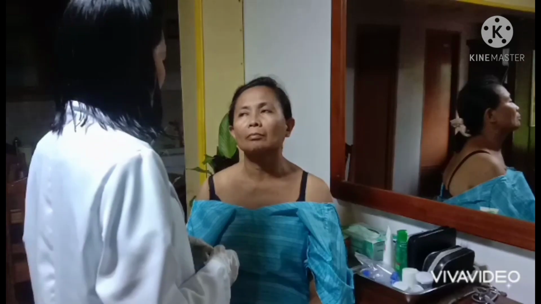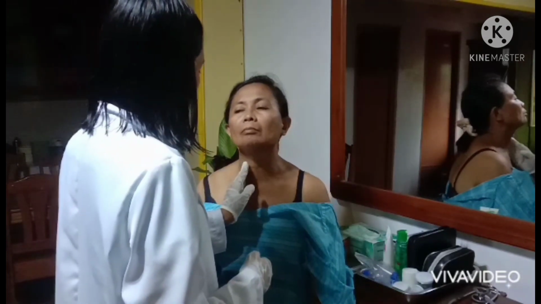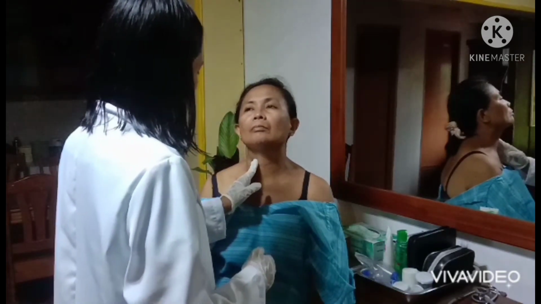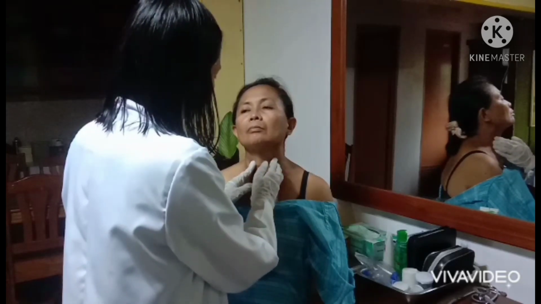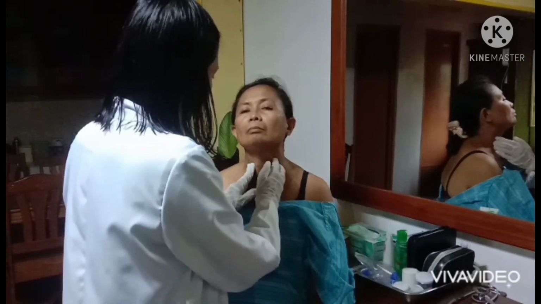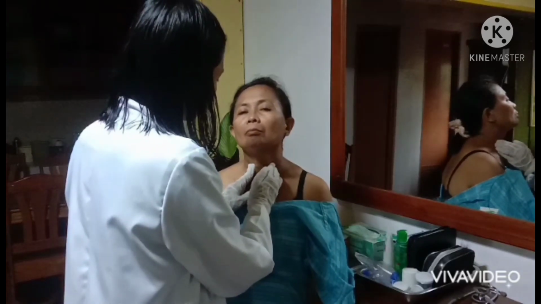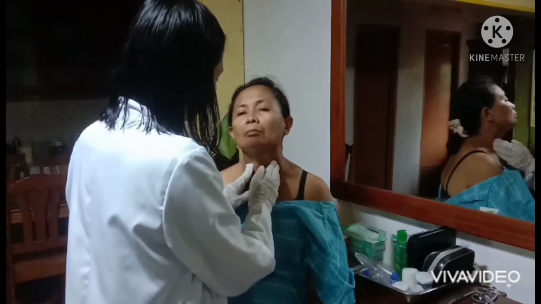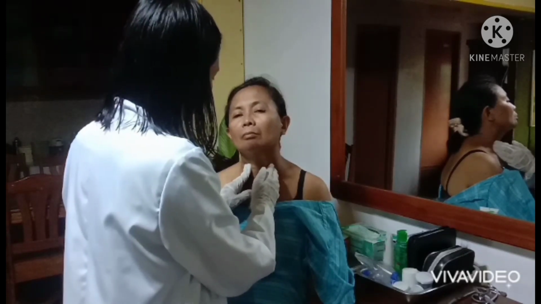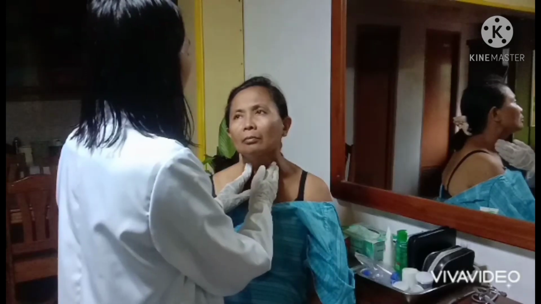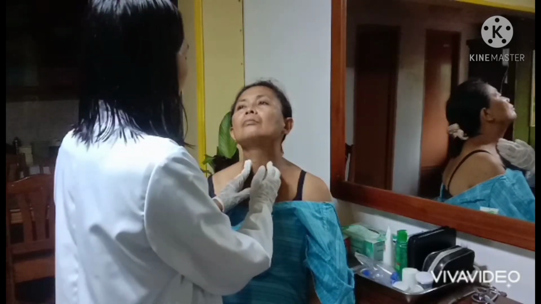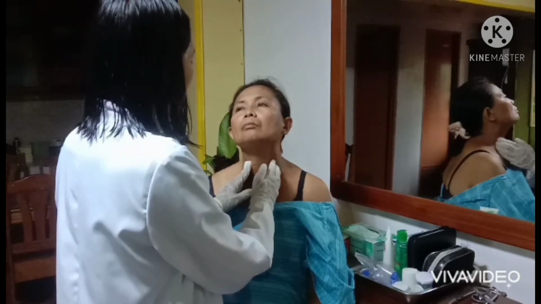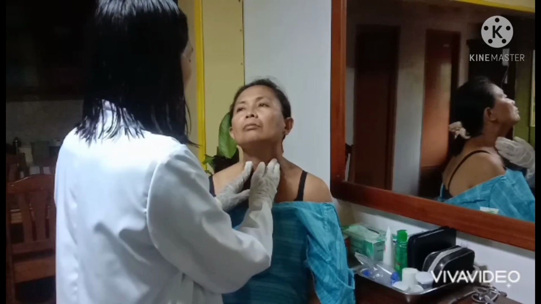Then, by standing in front of the patient, we are going to use the fingers of our left hand to push the thyroid gland to the right, and curve the fingers of our right hand between the trachea and sternocleidomastoid muscles. Then we are going to instruct the patient to extend her neck and swallow.